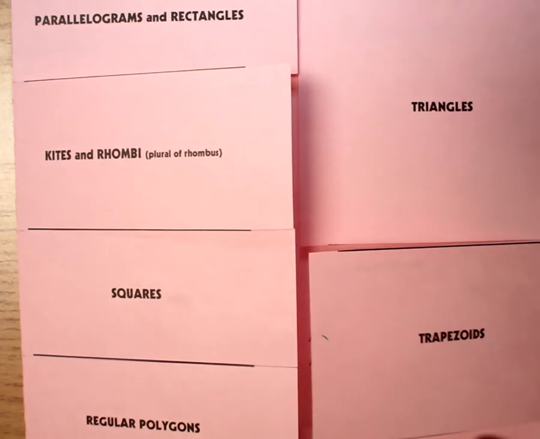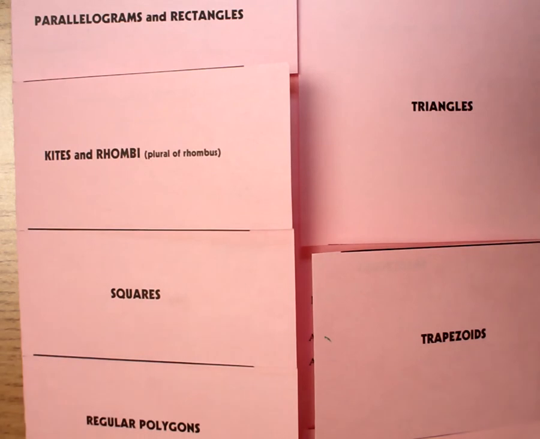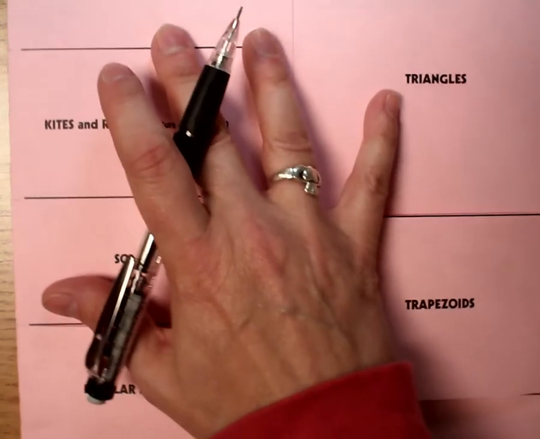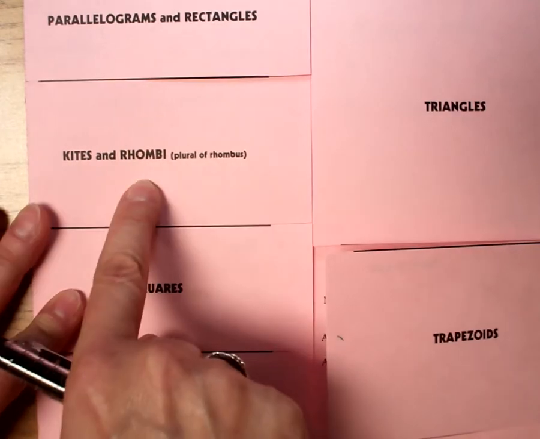I'm going to do some work with patty paper. If you don't have the patty paper at home, no big deal. You can just follow along. You could always grab a piece in the classroom and go back and fill it out later if you find it helpful. So we're going to jump into the kites and the rhombi first.